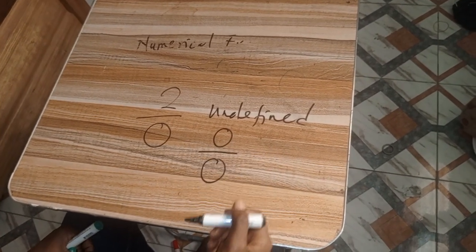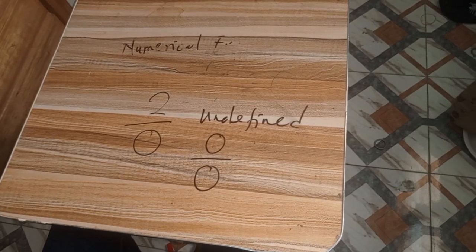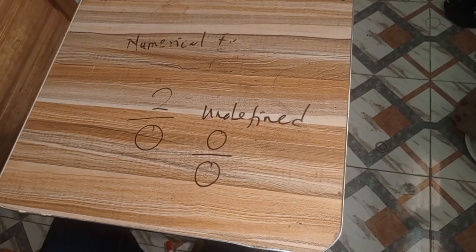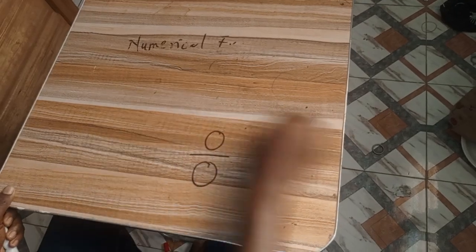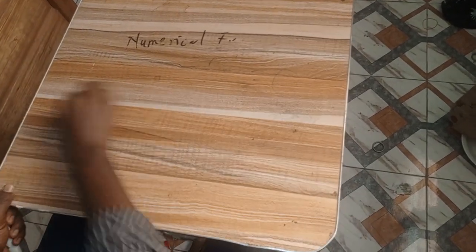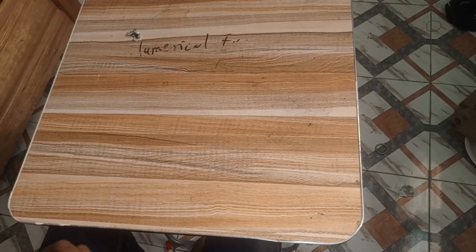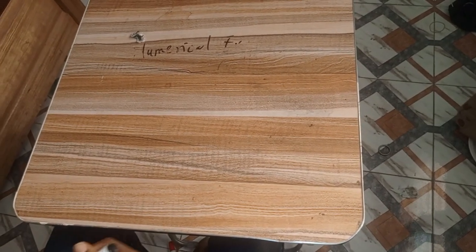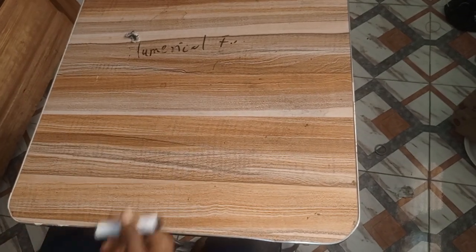What that means is that 0 over 0 will result if you try to find the limit of a rational function by directly substituting the limiting value, or the value that x is approaching, into the numerator and the denominator. Let me give you an example.